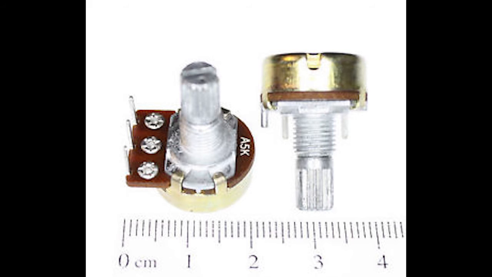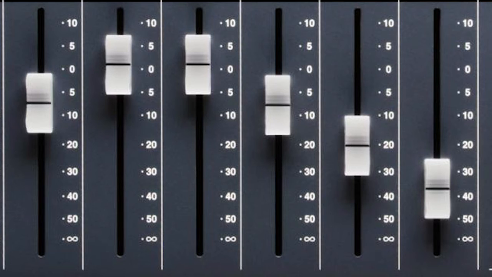If you're using a logarithmic taper or audio taper variable resistor, you will see the resistance go 1, 2, 4, 8, 16, 32, 64, with a logarithmic scale, either increasing or decreasing. A good example of this logarithmic taper is faders.